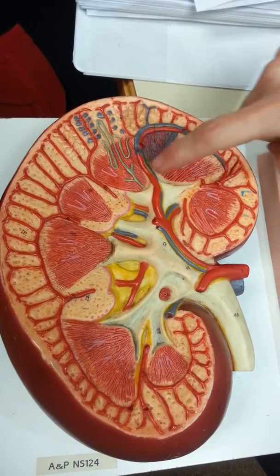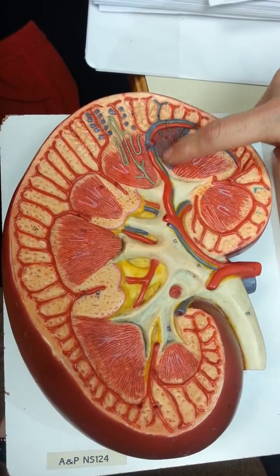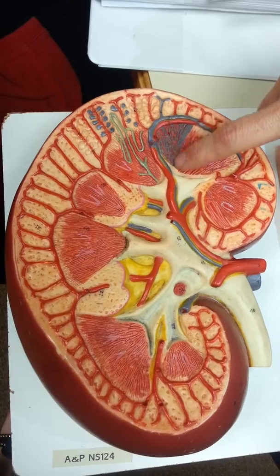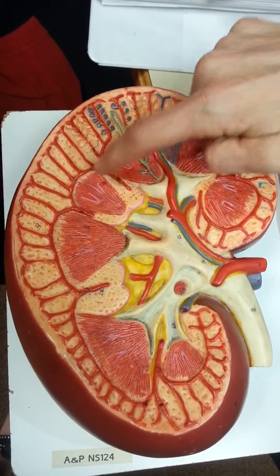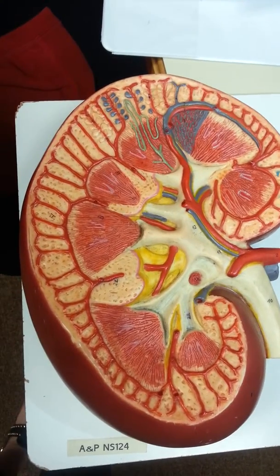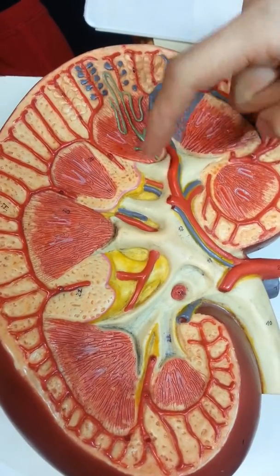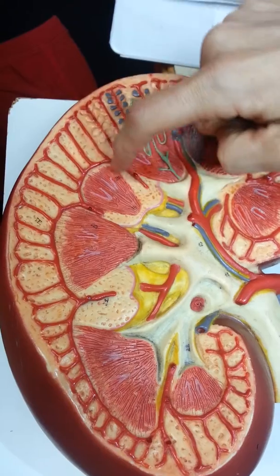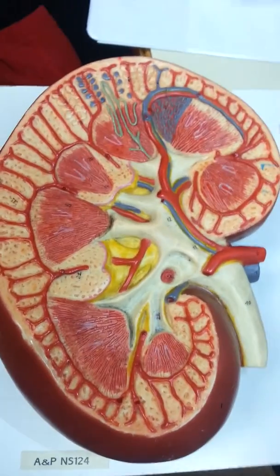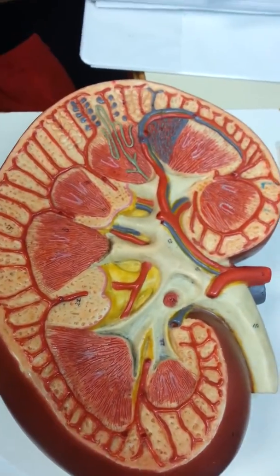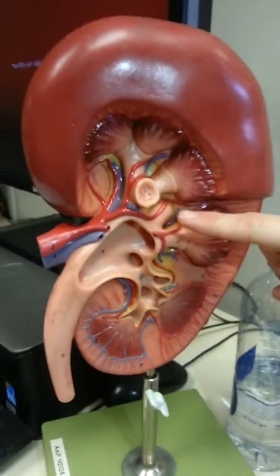That's part of the cortex in the middle. And then the medulla is like the renal pyramids, everything that's in the renal pyramids. That's the medulla. And then the renal papilla is like the tip of the renal pyramids. And then the renal columns are like part of the cortex right in between. And then the minor versus major calyces would be most easily seen here.